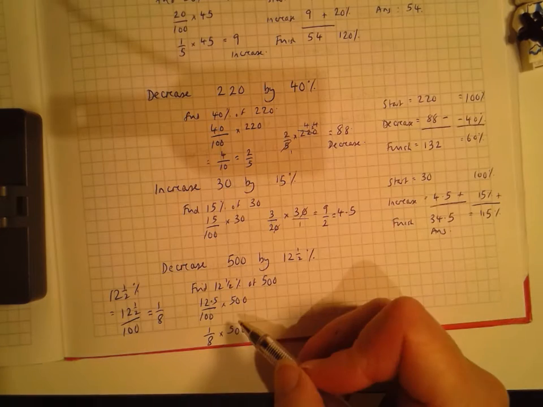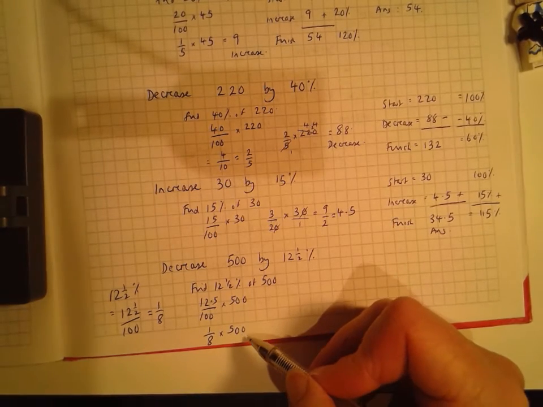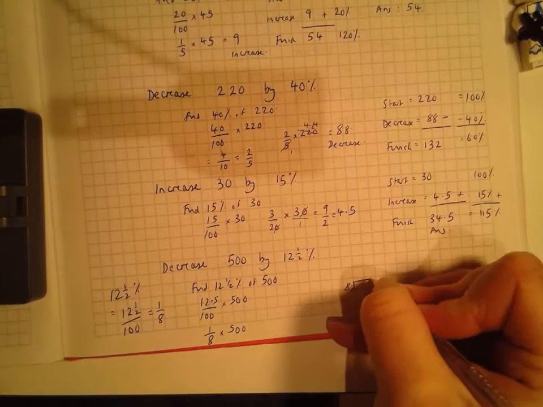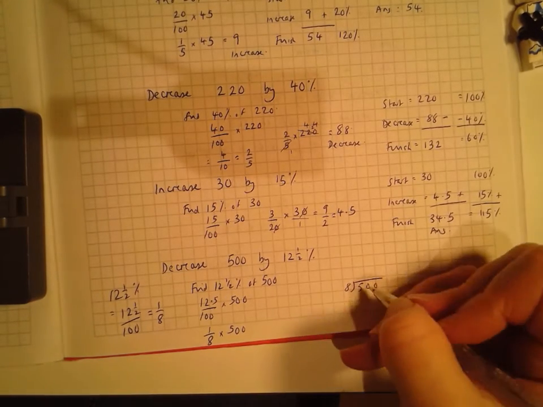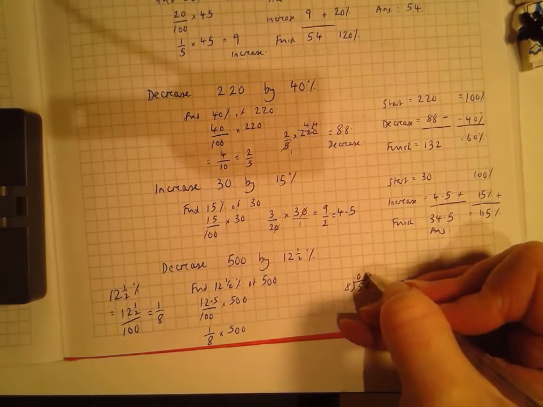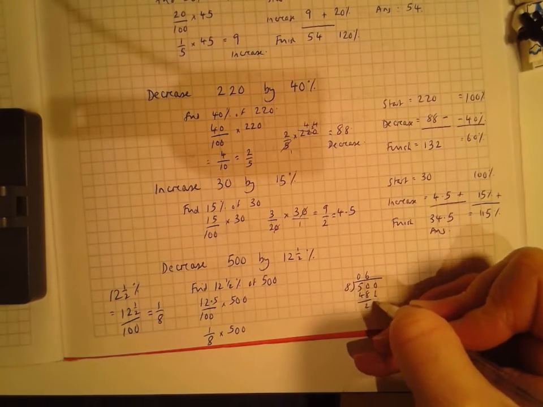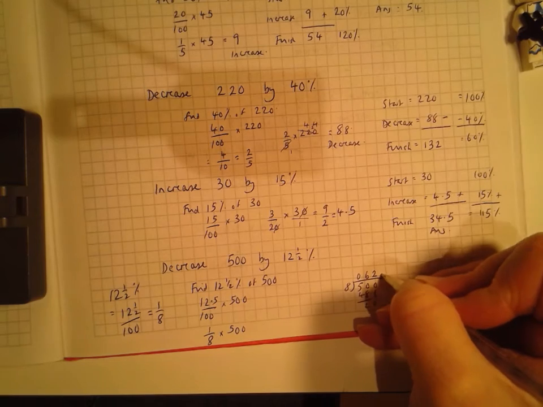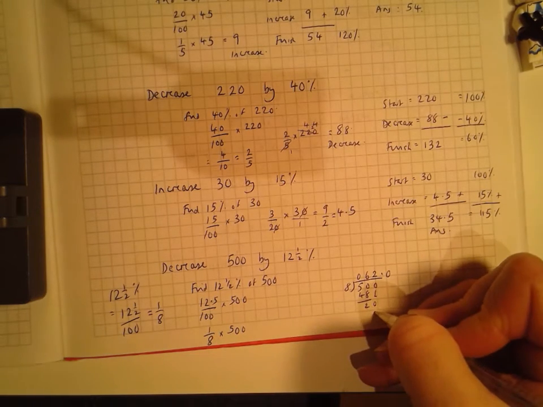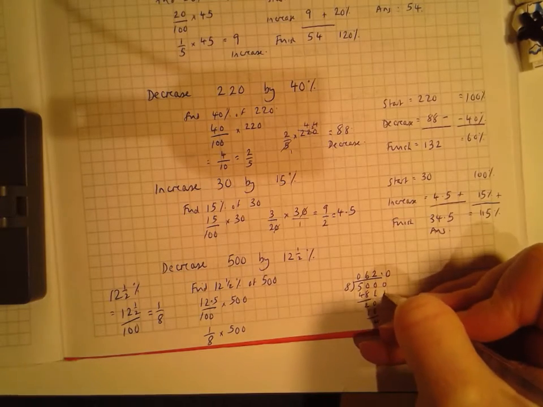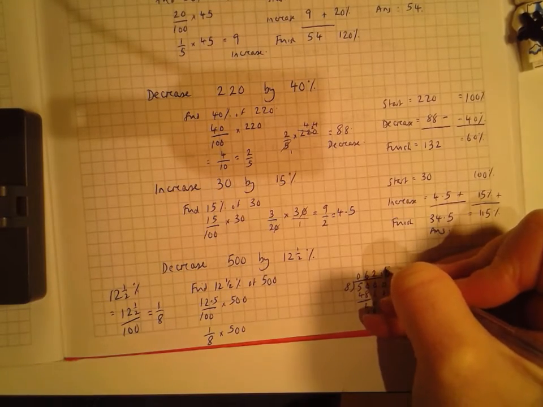So we've got 12.5% of 500 is 1/8 of 500. So we can divide 8 into 500. 8 doesn't go into 5, it goes into 50 6 times. So that would be remainder 2. And 8 goes into 20 twice. Remainder 4. So bring down that 0, 40. So it's going to be 62.5.